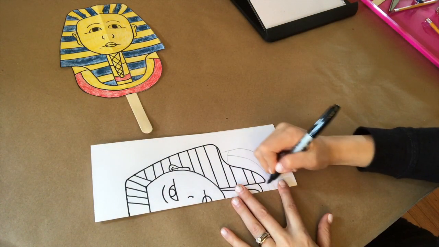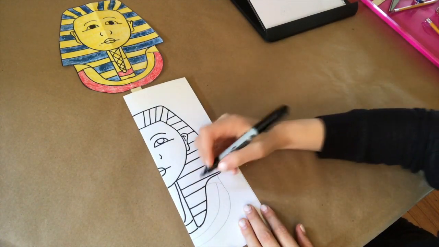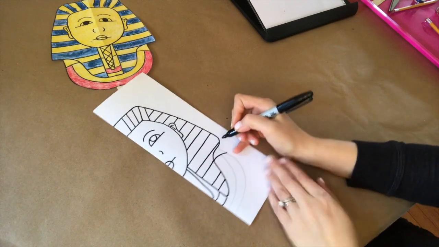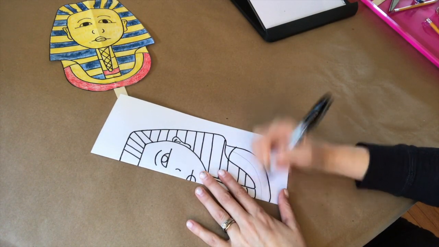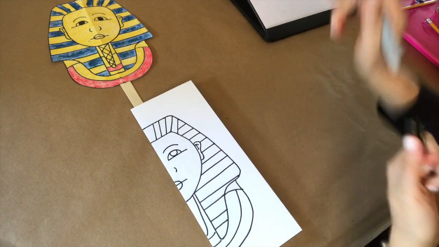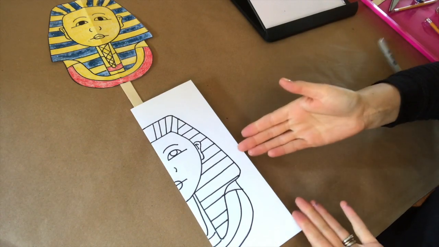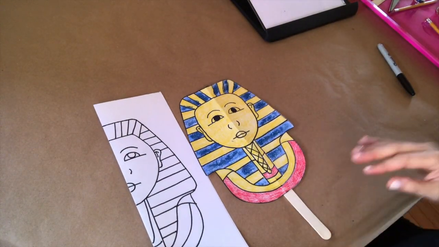Draw in the base of the mask by adding in the collar as shown. Once you get all of the features placed how you like them, you can trace them once again with pencil or outline them with your black marker so you can move on to the next step.